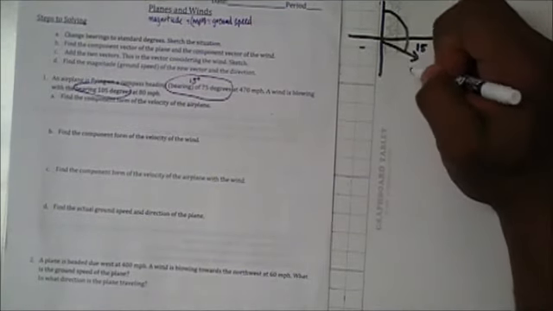So the wind direction is 360 minus 15, and in that case, it is 345 degrees. So we kind of slammed that in there. We found those 2 things, and now we're going to keep on going with the problem.